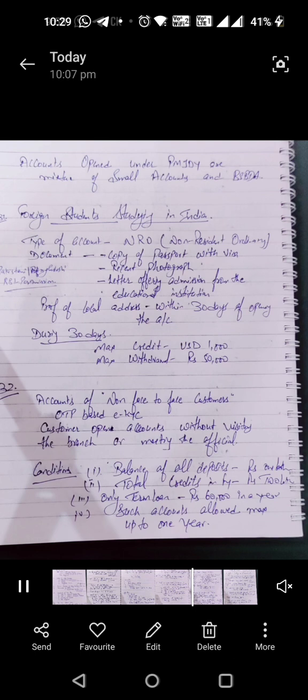Balance of all deposits will be 1 lakh at any point of time. Total credits in a financial year will be 2 lakhs. Term loan can be given rupees 60,000 in a year. Validity of such accounts is up to 1 year.